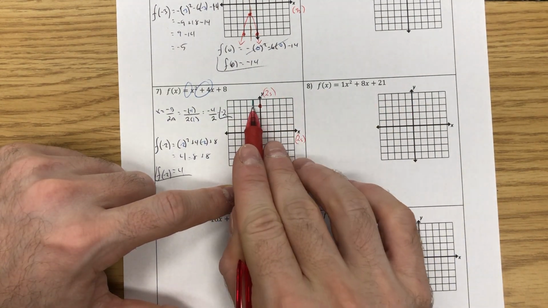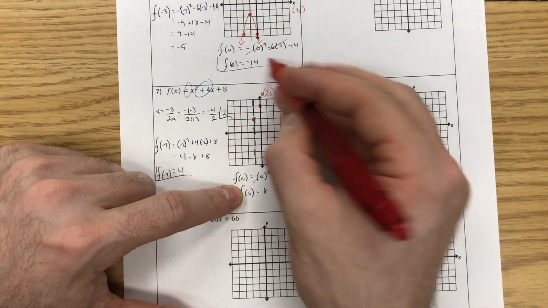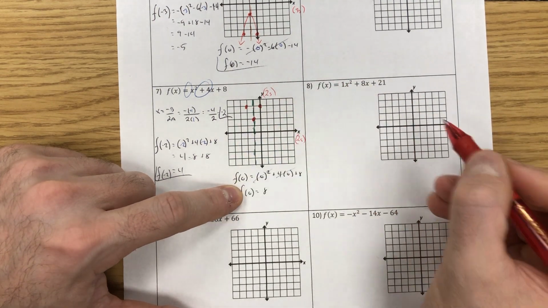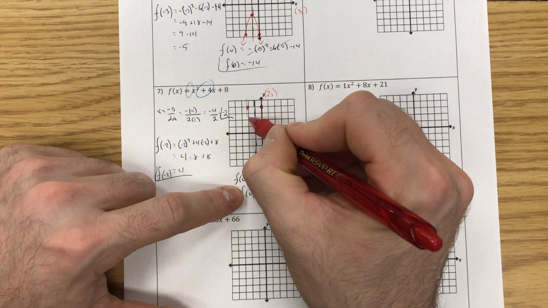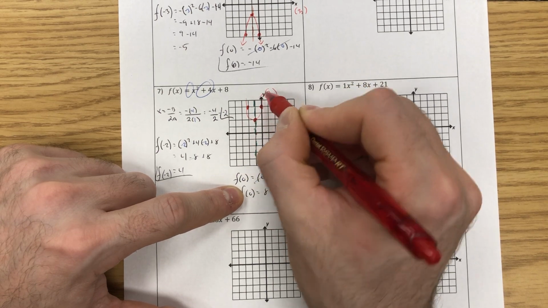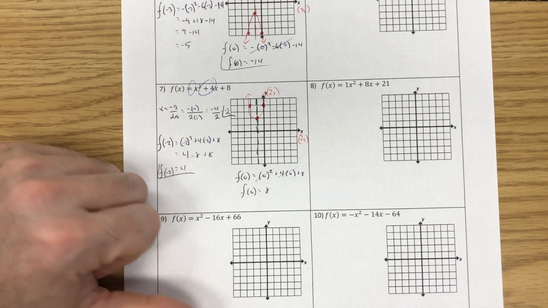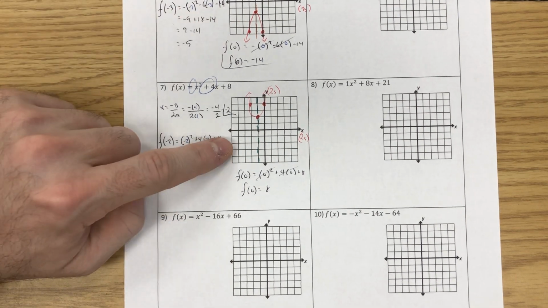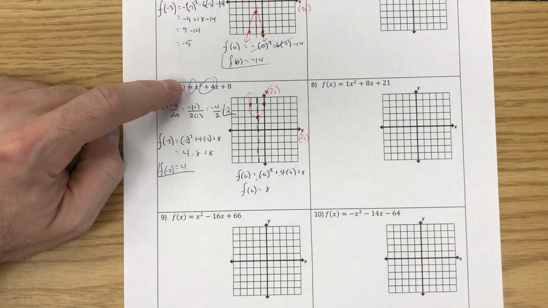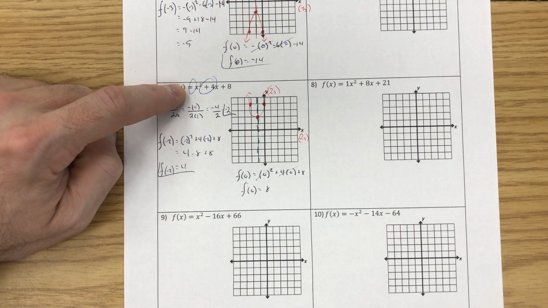So I know that if I have a point 1 to the right, I'll also have a point 1 to the left. Boom, there we go. And so just like before, this actually doesn't touch the axis. So if we tried to factor that, we'd be waiting a very long time.